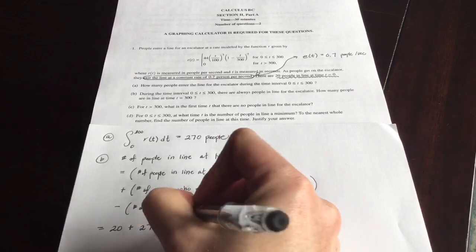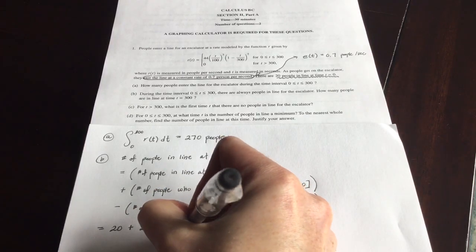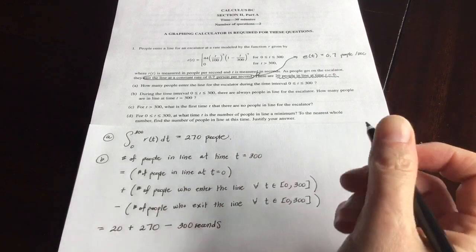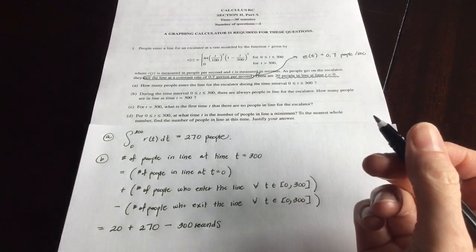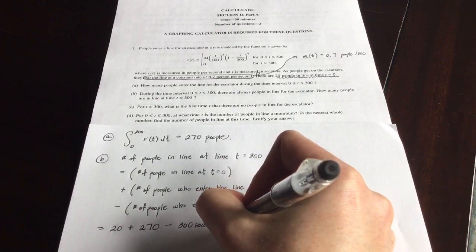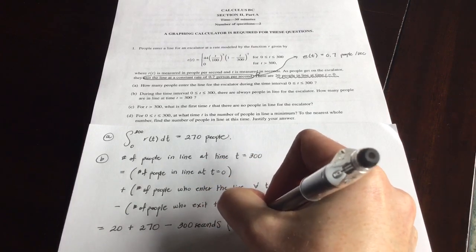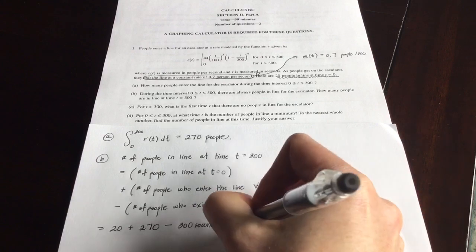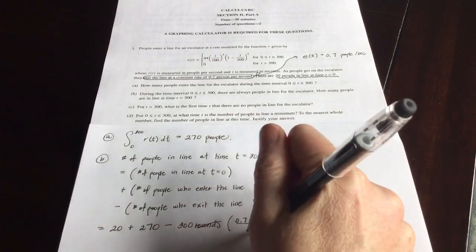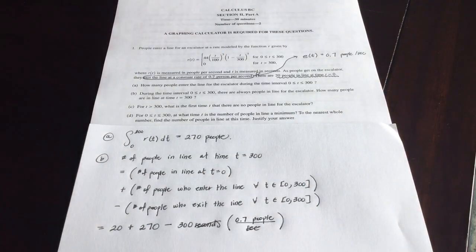So 300, and I'm going to put units of measure in here just to make it really clear that this makes sense. So 300 seconds would have passed, and you'd multiply it by 0.7 people per second. So the seconds cancel, and you can see that you really would just end up with number of people there.